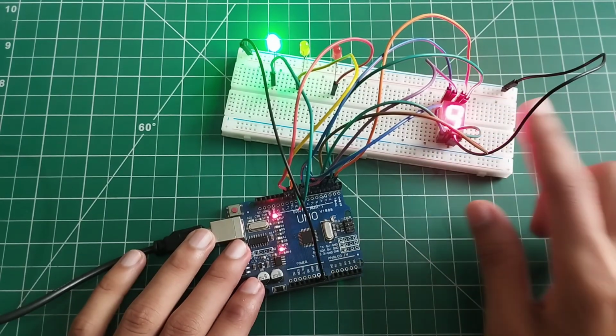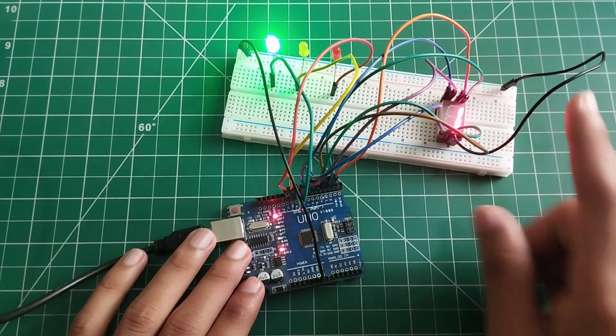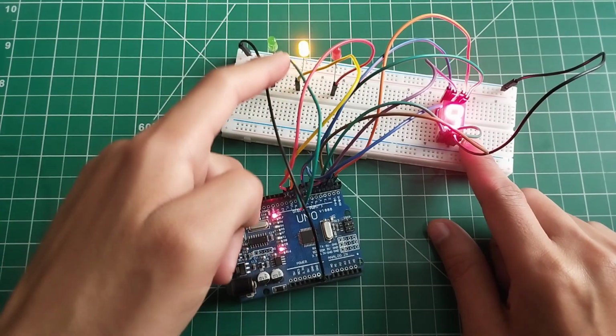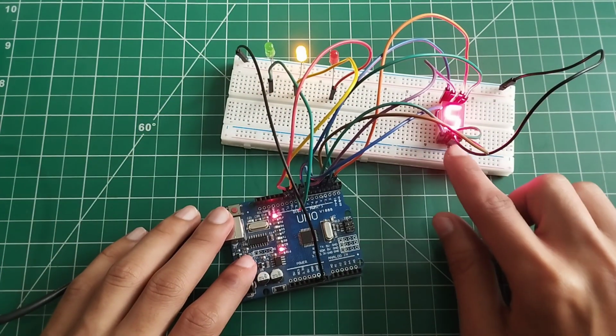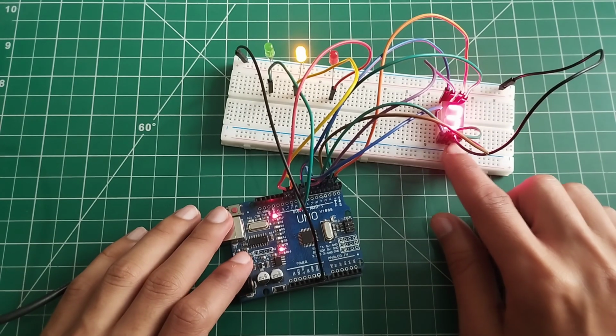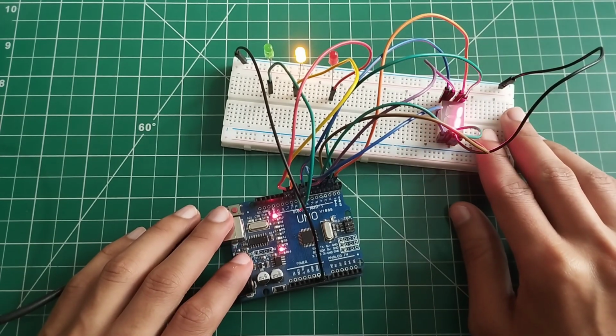Today we are going to build this countdown timer traffic light project. So whenever the counter resets to 0, a new traffic light lights up, right? And I will also show you how you can test the common cathode and common anode 7 segment display. So let's get started.